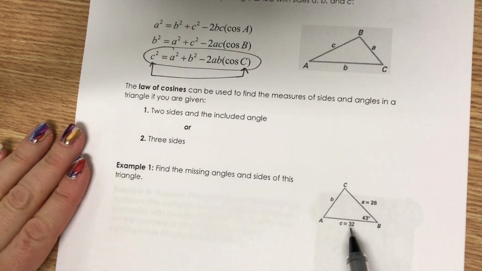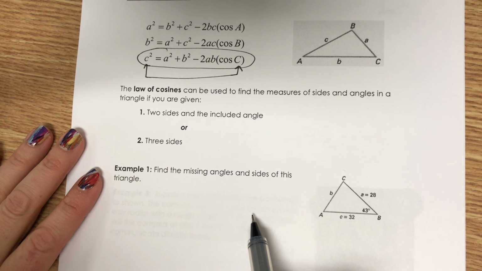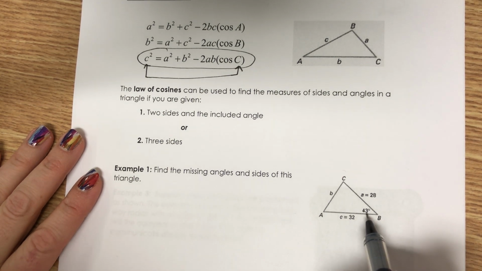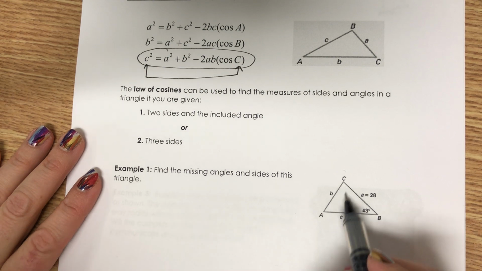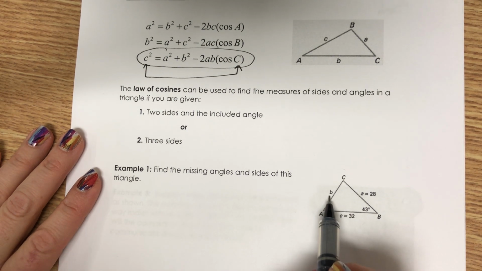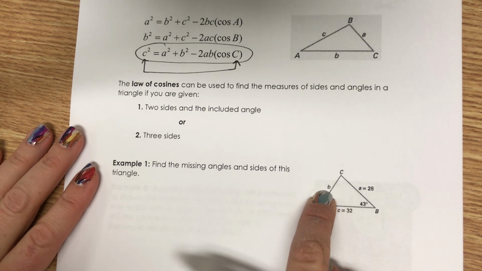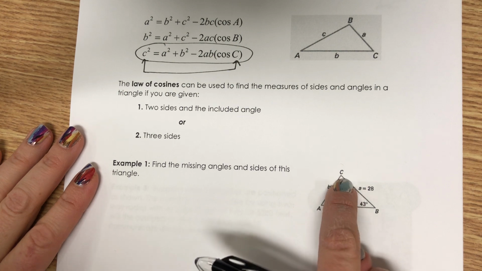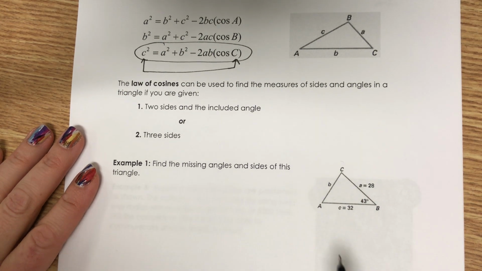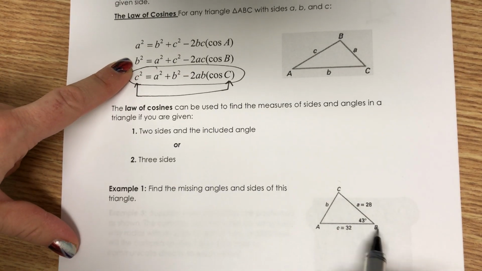So let's just do an example here. Find the missing angles and sides. Well, I'm given this 43 degrees. I don't have the other two, and I can't find them the way it's given. I can't use law of sines, because if I did sine of 43 over b, I'd have sine of c over that, and there'd be two variables. So law of sines is out. You can't do it. So I'm going to set this up with this middle statement just because of the b's.